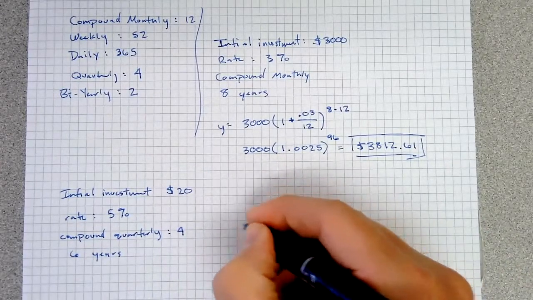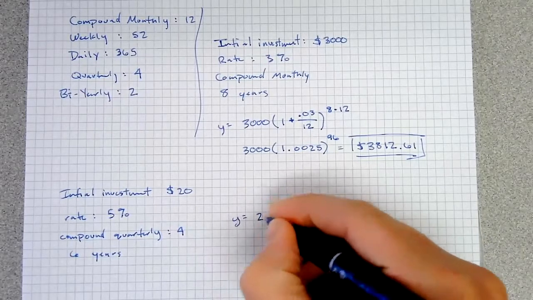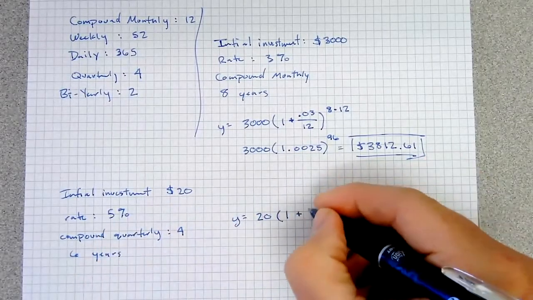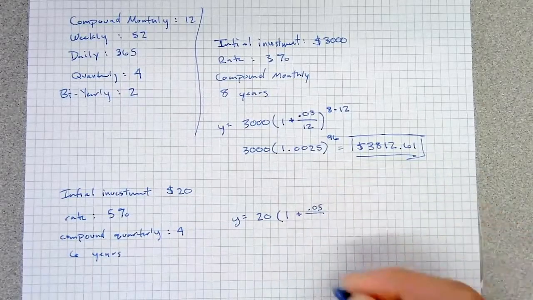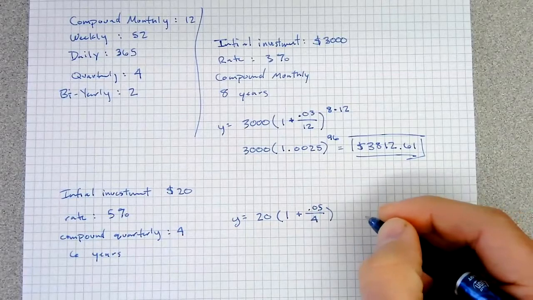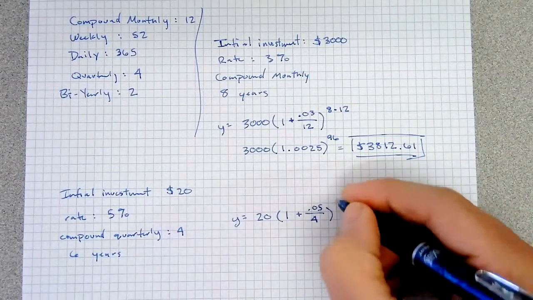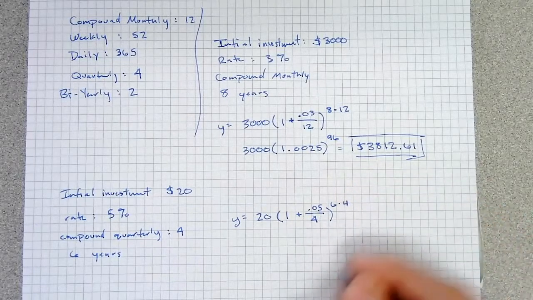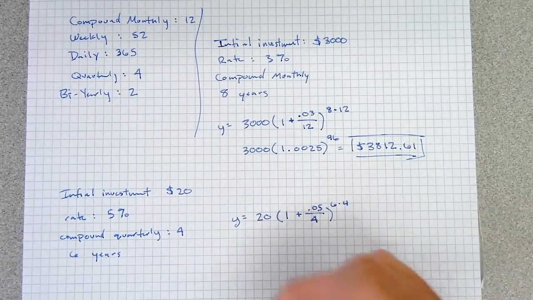So initial investment, $20, times 1 plus our interest rate as a decimal. Compounding quarterly, so we have to divide that by 4. And then we're going to do it for 6 years, 4 times a year, so it should be 24 up there.